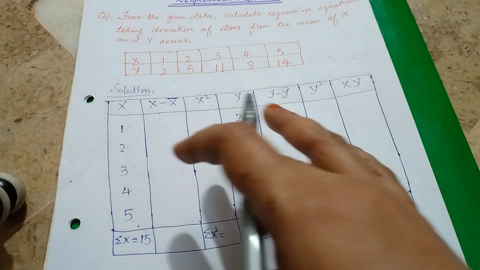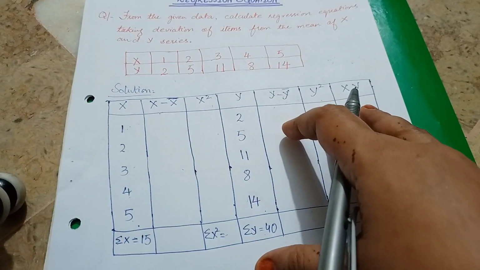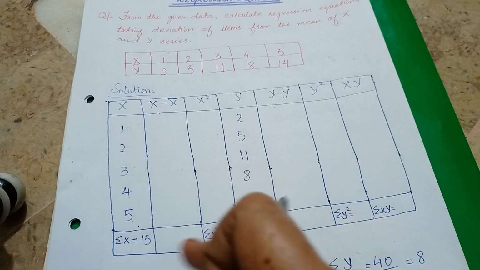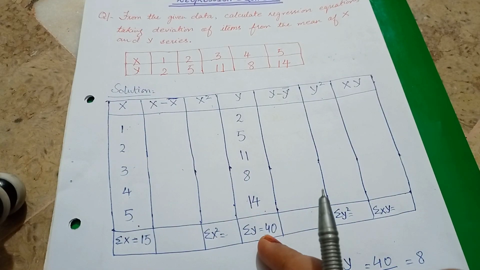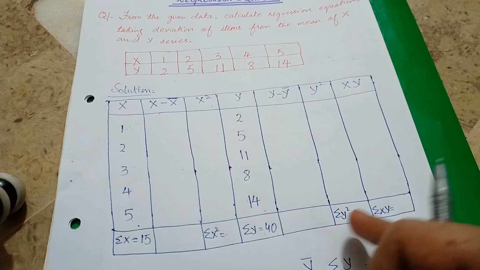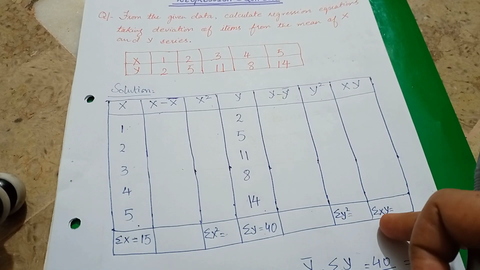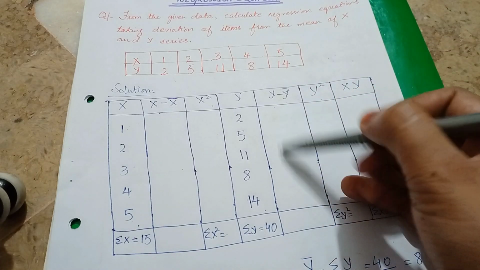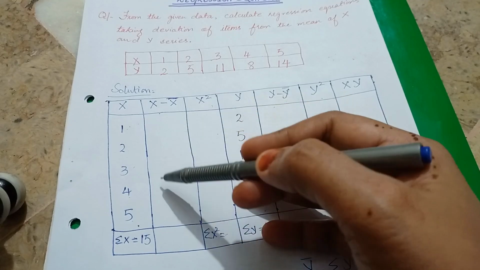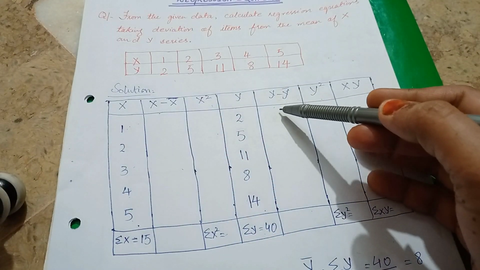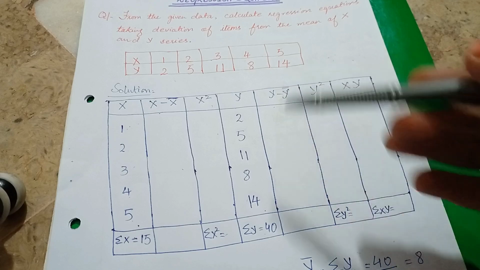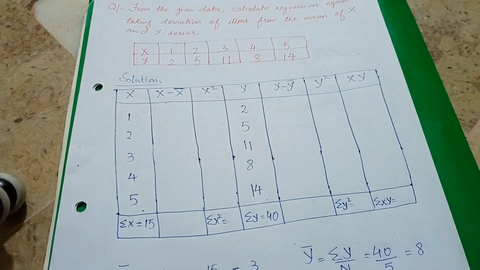Now I have drawn this table. In this table we have to find summation x square, summation y square, and summation xy, and these deviations also. We have to find deviation in x values and deviation in y.